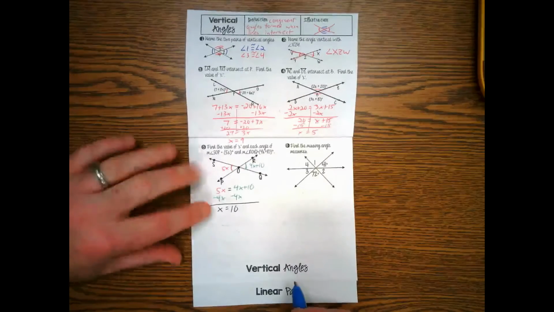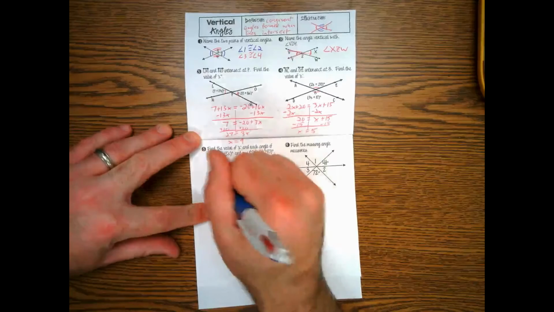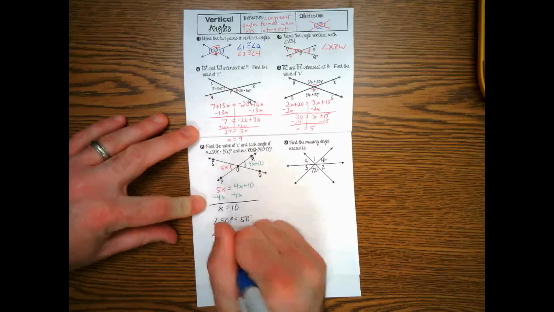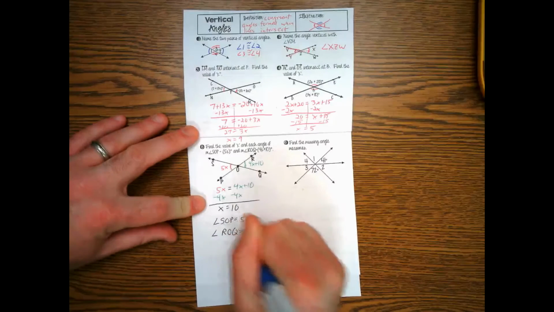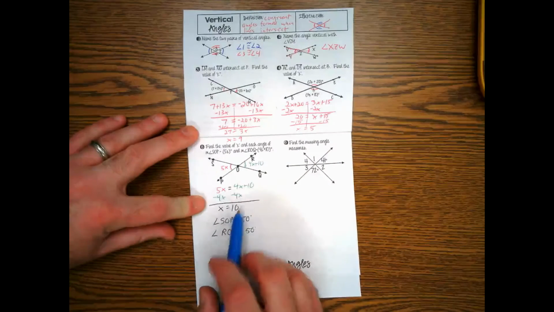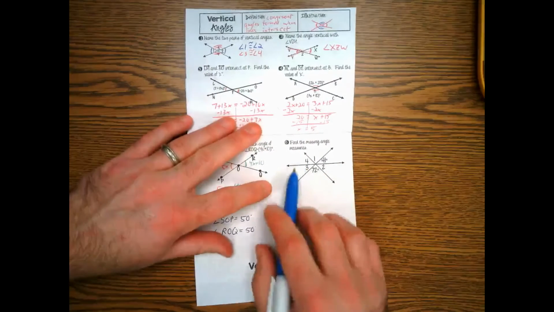Find each angle. So SOP, they said, was 5x, so it's 5 times 10. So angle SOP equals 50 degrees, which must mean that angle ROQ also equals 50 degrees. And would that work out? 4 times 10 is 40 plus 10 is 50. So yeah. And then finally, find the missing angle measures.